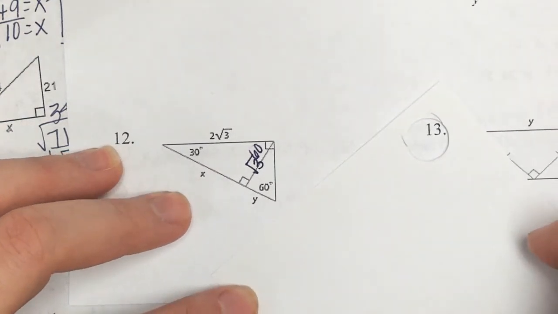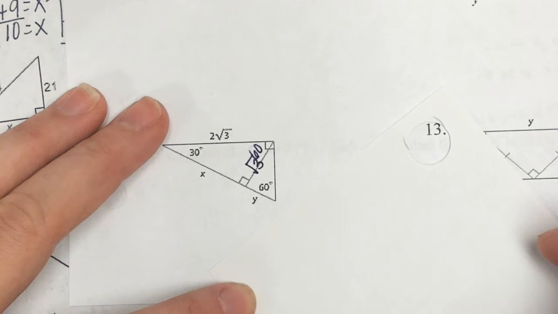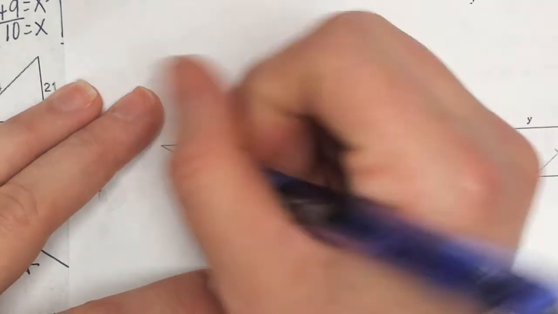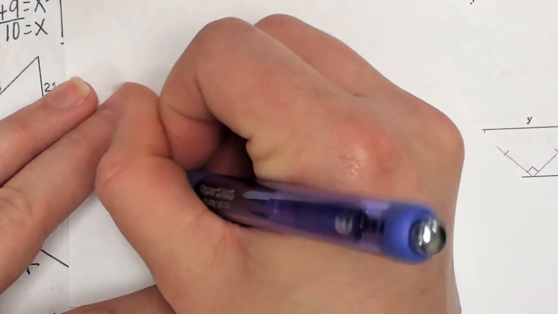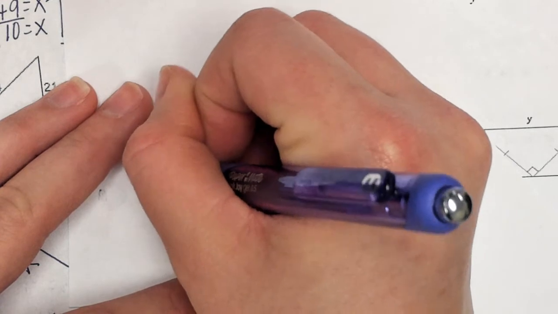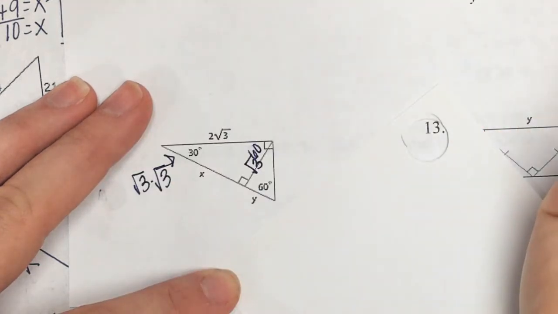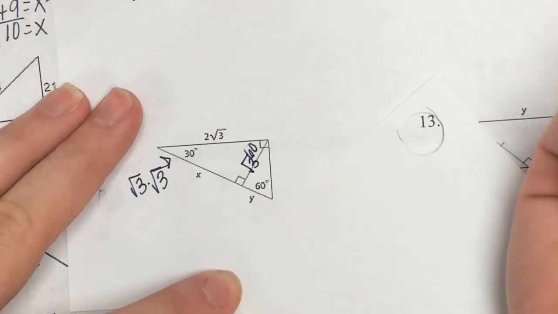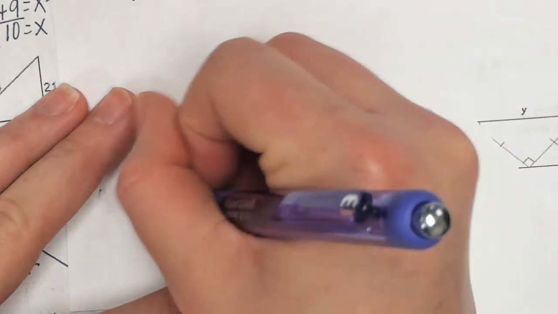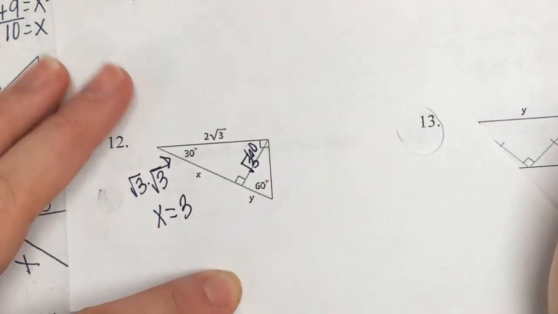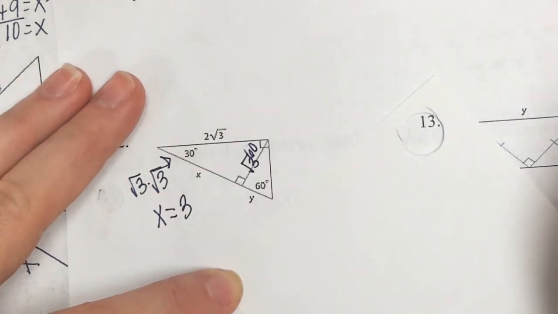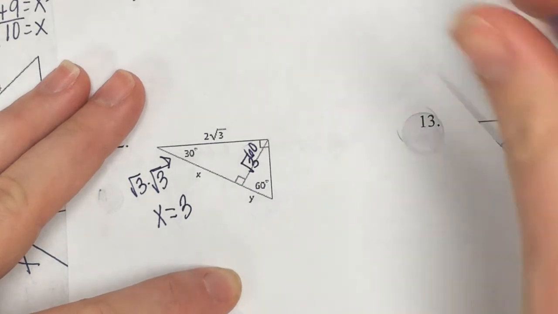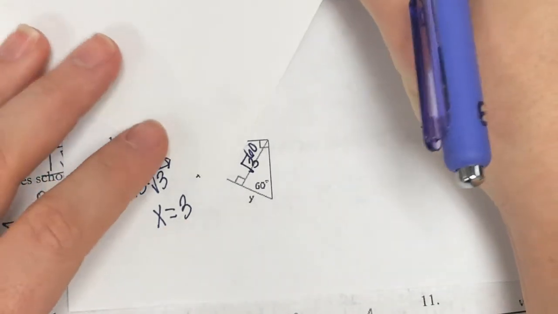And your leg would be the square root of 3 times the square root of 3, which is the square root of 9, which is equal to 3. So x is equal to 3. Okay, so now we've got that triangle figured out. Let's look at this one.